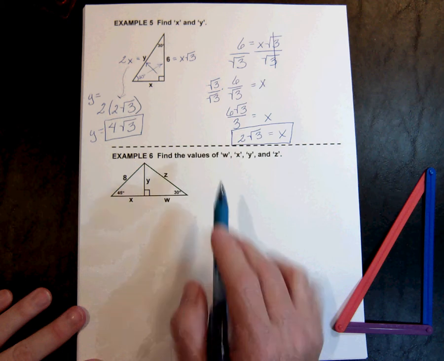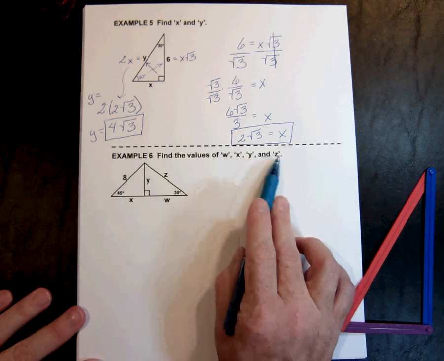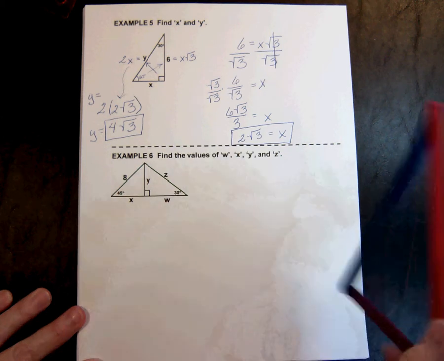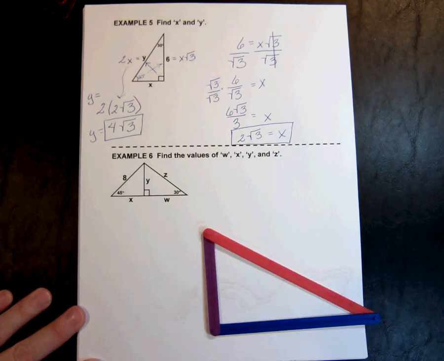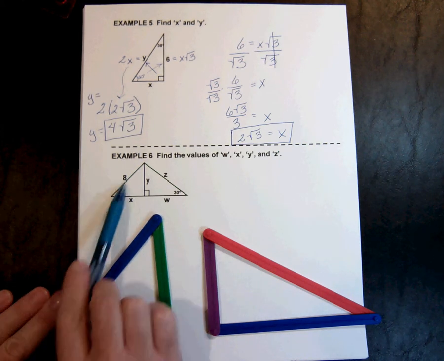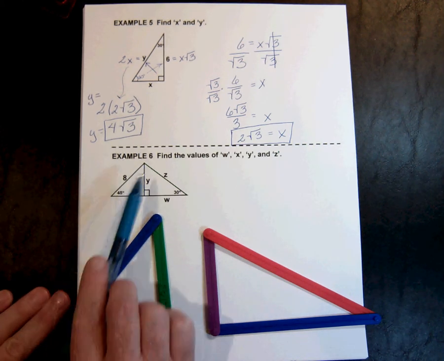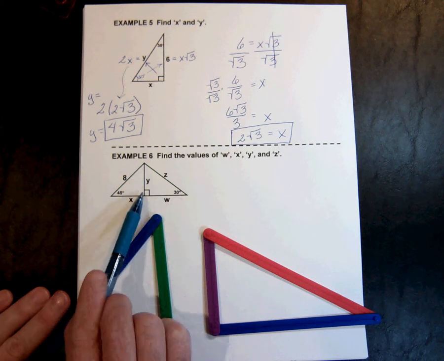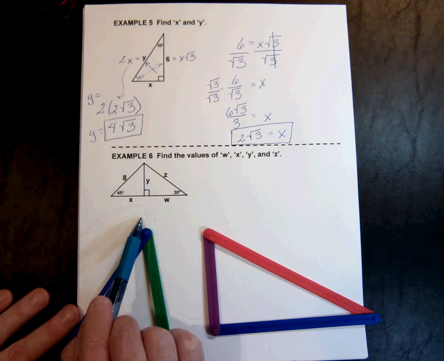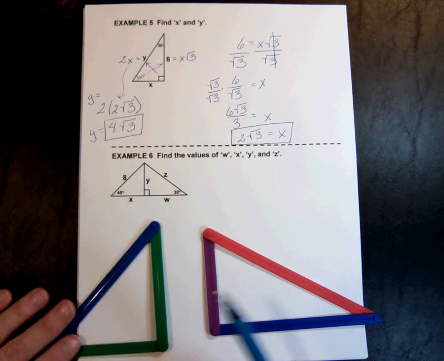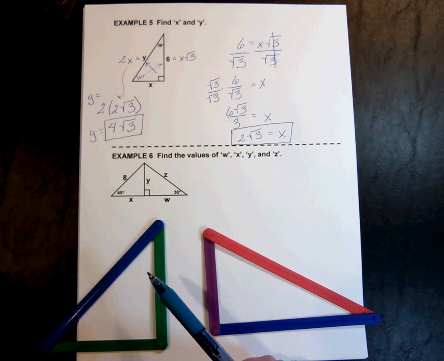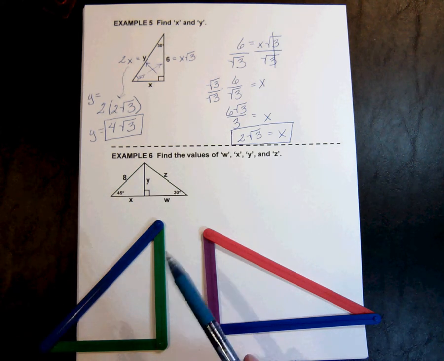One more. We're trying to find the value of w, x, y, and z. They've given you 2. You now have this represented and one of these. So there's the diagonal of a square, and this is, not diagonal, the altitude of an equilateral triangle. So again, we have to label things. It's best to label them first. So we have to label everything.